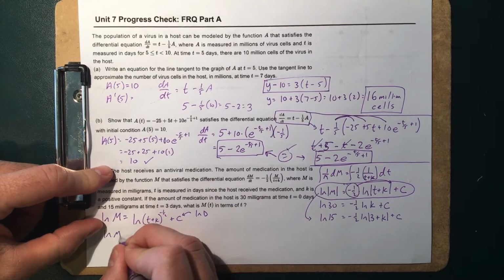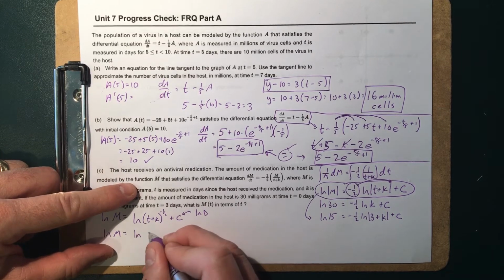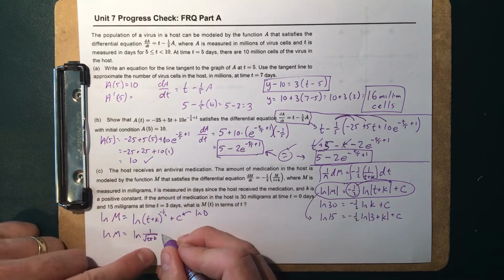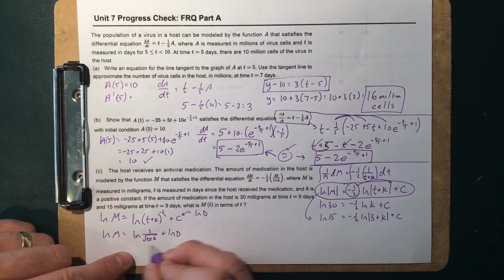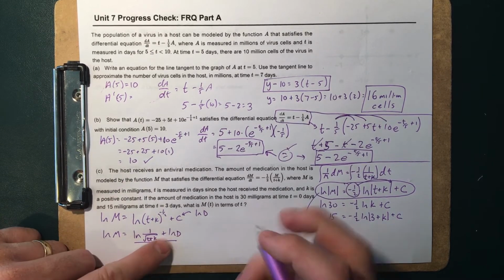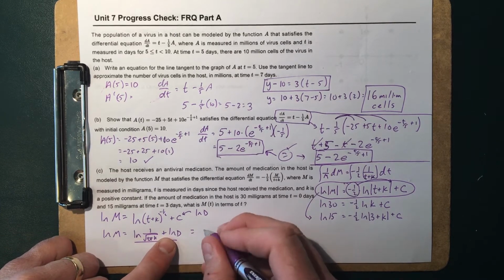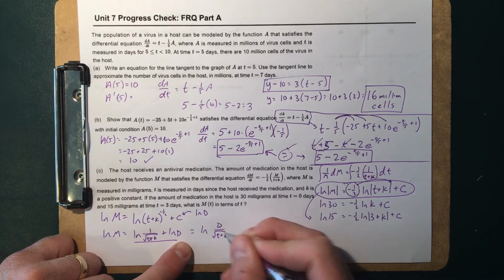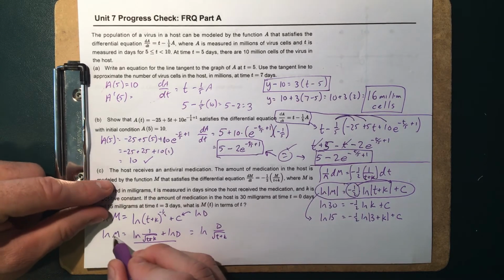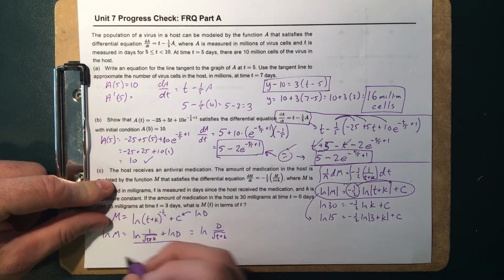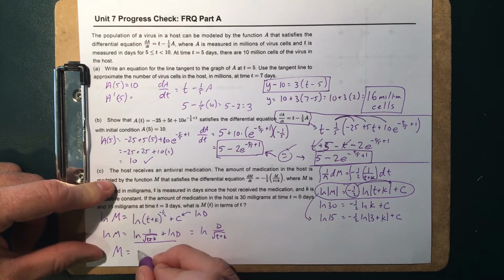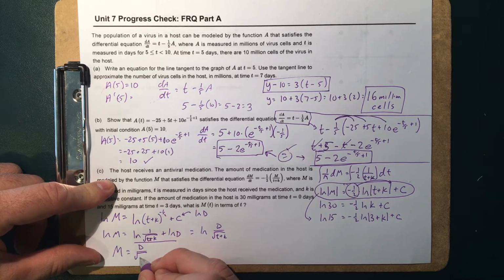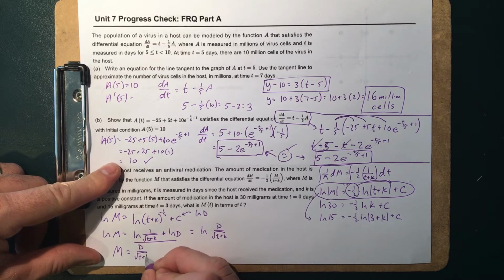So now ln of m is ln of 1 over root t plus k plus the ln of d. But remember, ln of adding is the same as the multiplying of the arguments, so that's ln of d over root t plus k. Okay, that was not intuitive. But since ln of this equals ln of this, that means that m equals d over root t plus k.